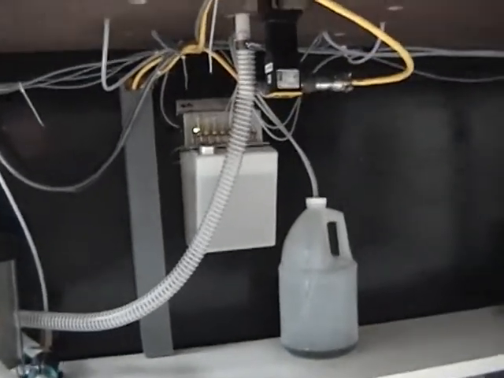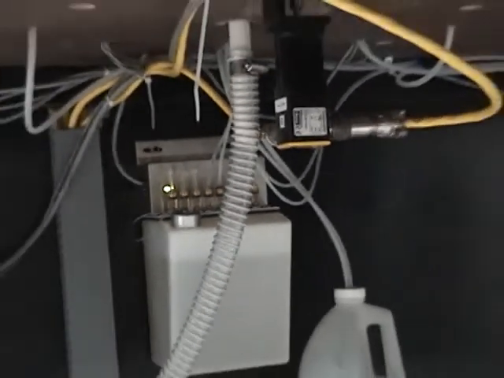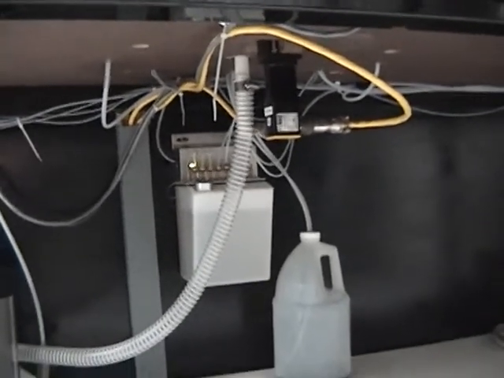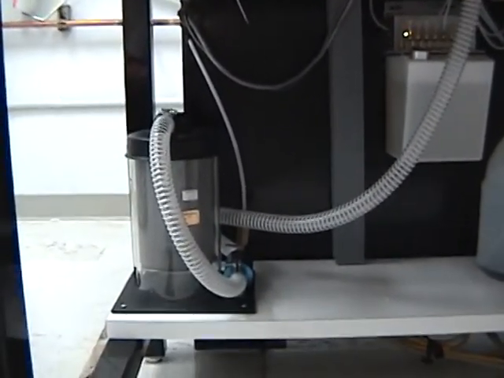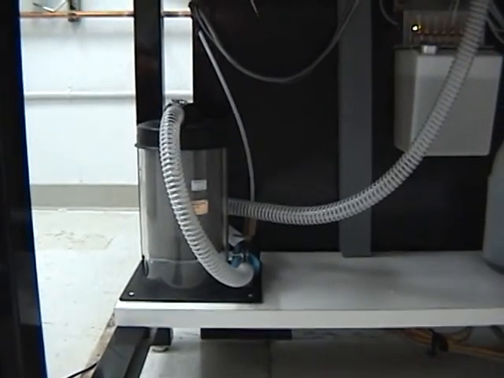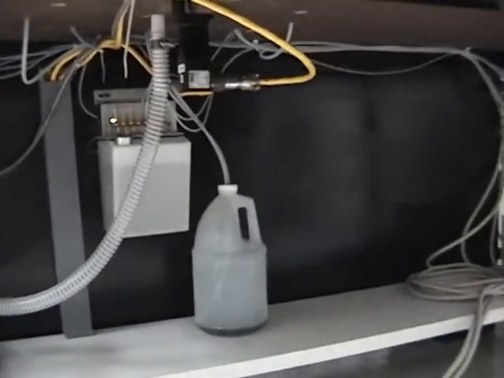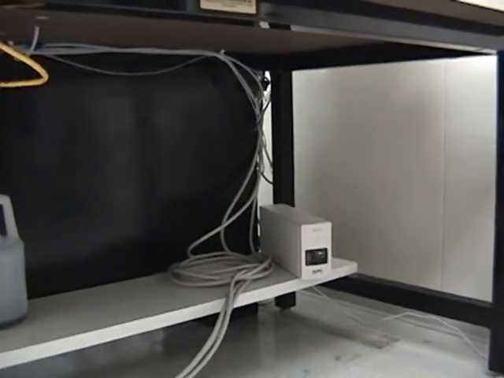Underneath the machine, we have the lubricator and takedown motor, an oil reservoir, some of the wires, the air jet canister which stores the completed arrays, and a UPS backup for the computer.